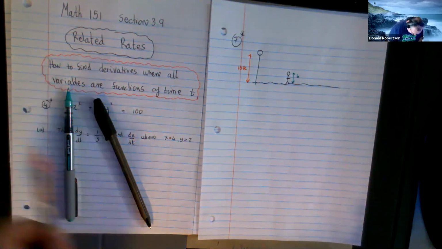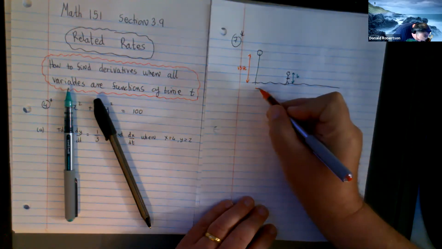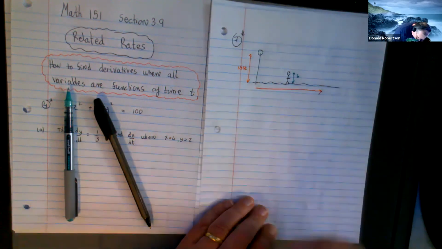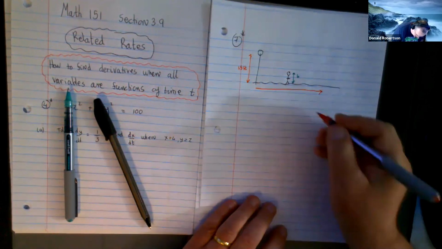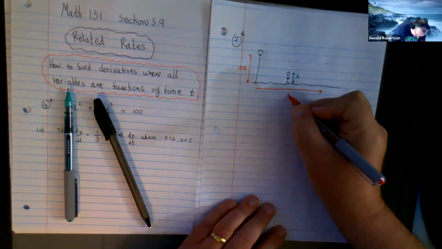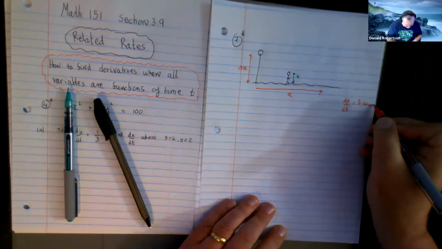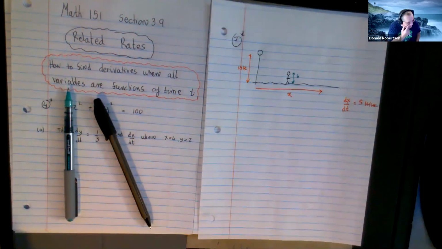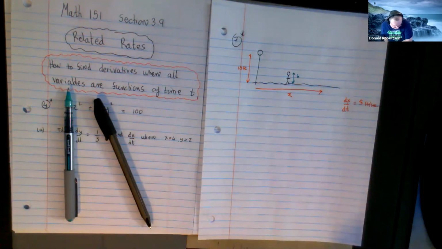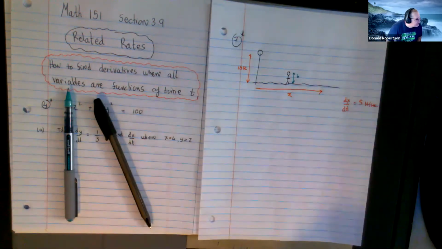Okay. So if I call this x, then dx/dt is 5 feet per second. So it's a horizontal distance. If you tell me speed, you're basically just telling me how the horizontal distance is changing through time. So it's 5 feet per second.